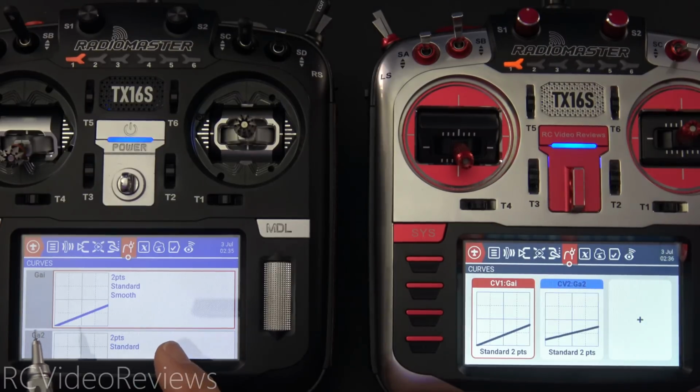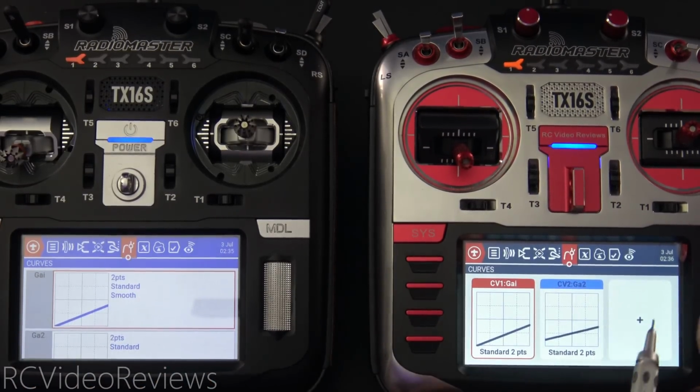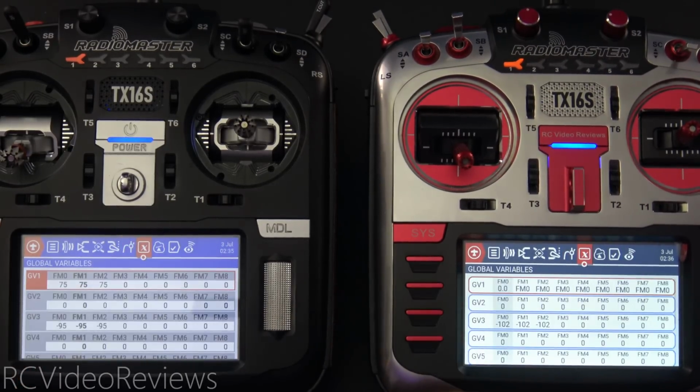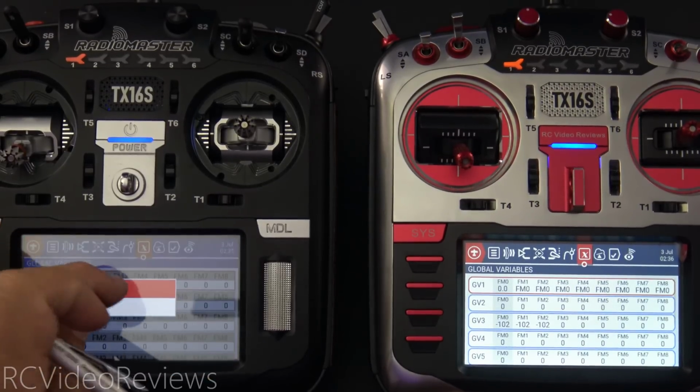So on 2.8.3, you only had one curve basically taking up the whole screen. You get up to 3 curves on 2.9. Good job on that, guys. Well done. Here are our global variables, and I don't really see any layout differences other than, again, graphics.